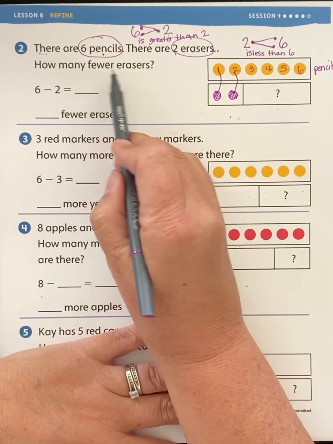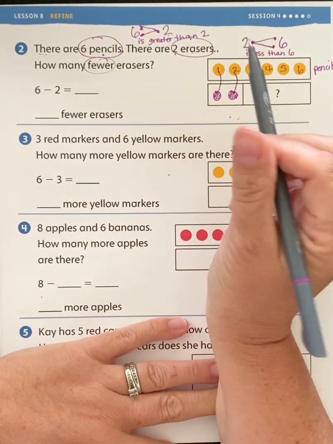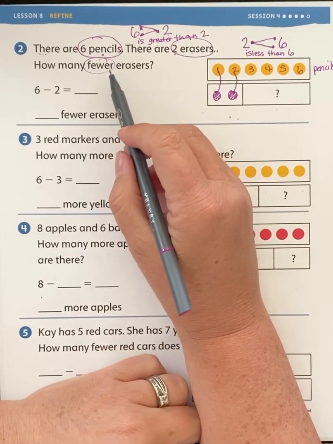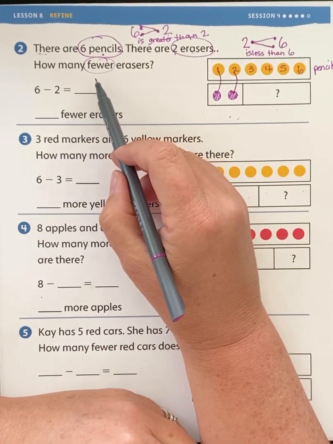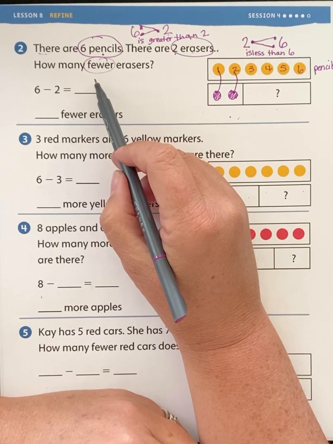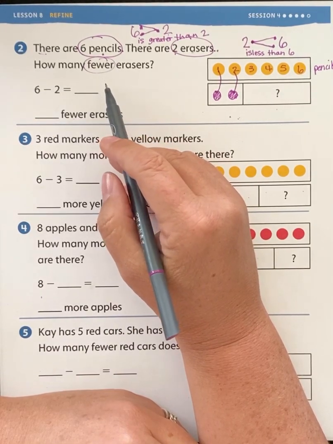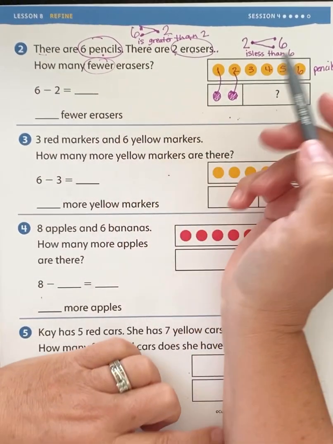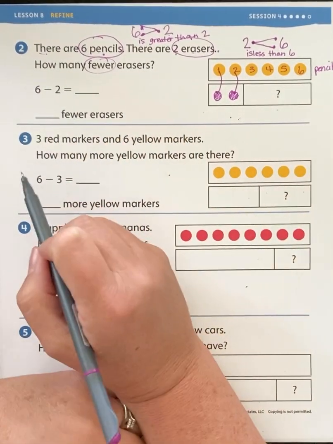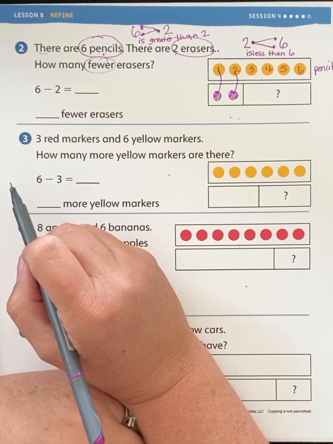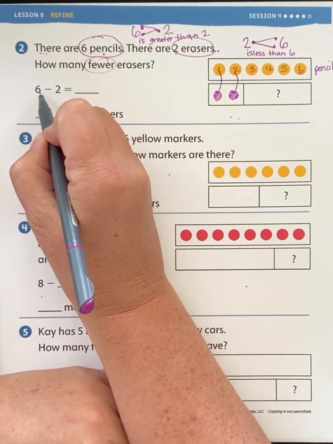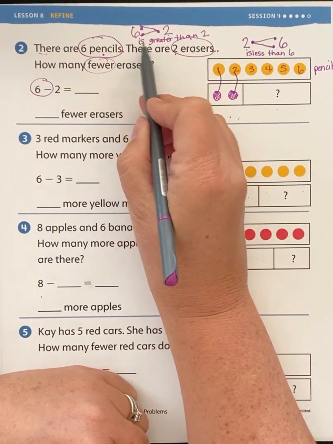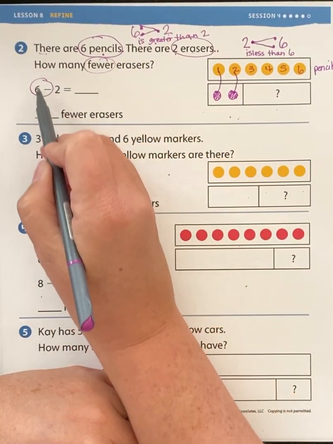How many fewer erasers? When you hear fewer in a sentence, a lot of times we're going to subtract. How many more than, how many less than, means subtract. How many fewer, how many less? What's the difference? Means subtract. So we know that when we subtract, we always have to start with the greatest number, right? So here we have the greatest number. 6 is greater than 2.